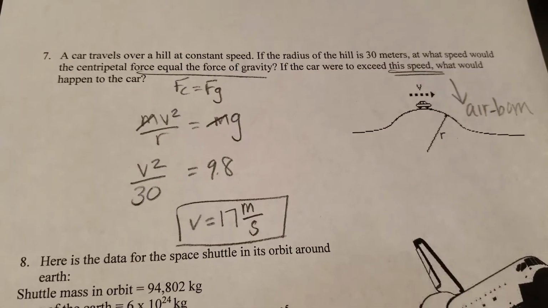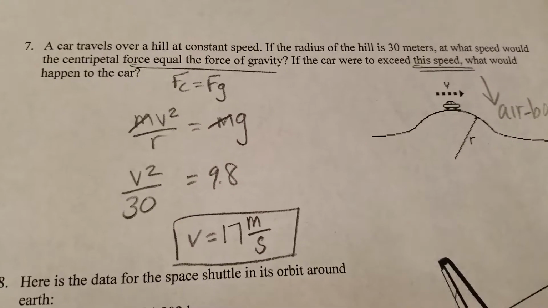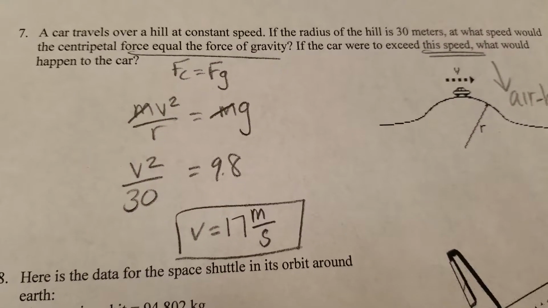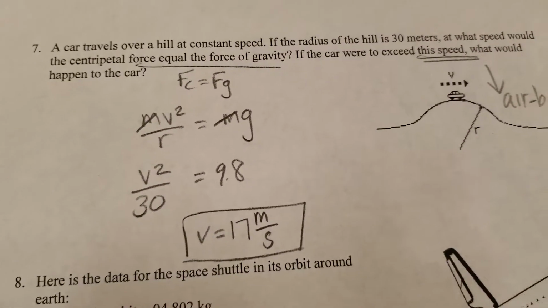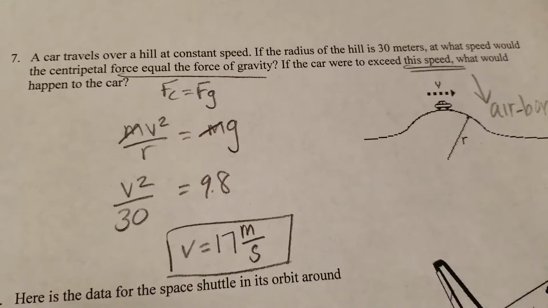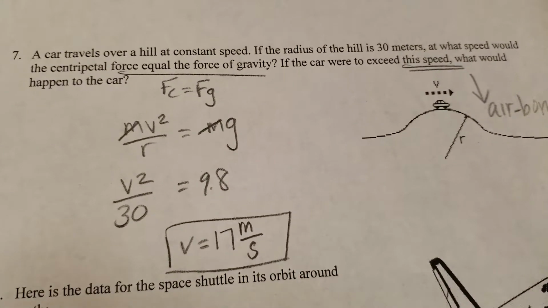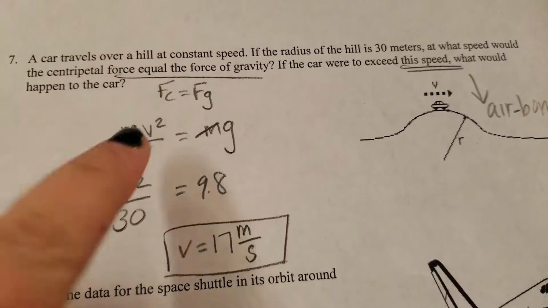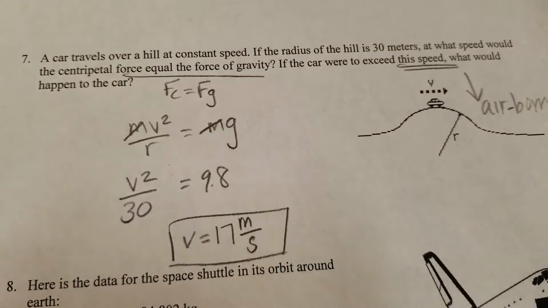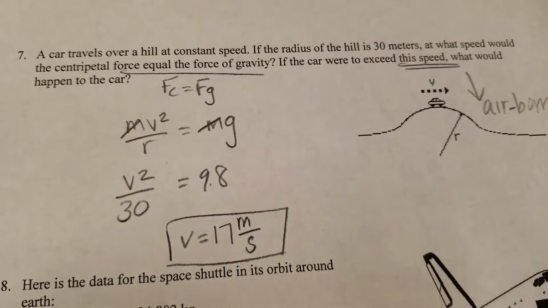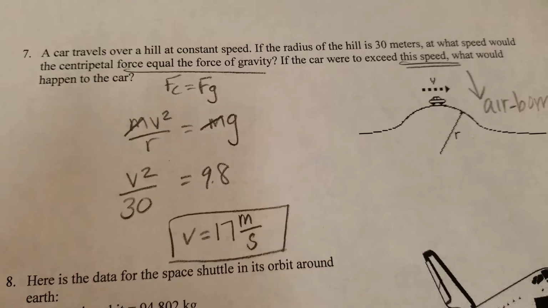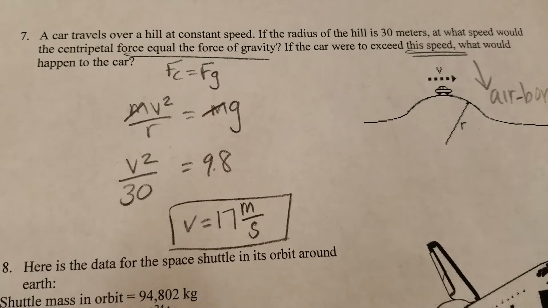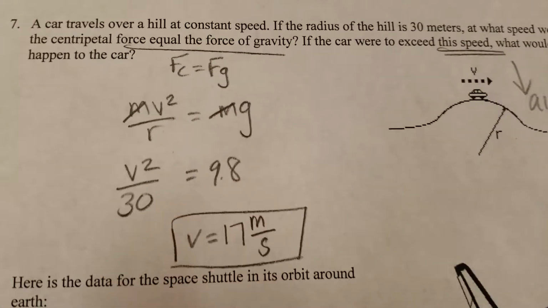All right, now number 7. This one seems complicated at first, but if we just simplify a few things, then it's super easy. A car travels over a hill at a constant speed, and the radius is 30 meters. At what speed would the centripetal force equal the force of gravity? Guys, it tells you Fc equals Fg. This is that moment where the normal force is 0. So any faster and you're going to be airborne, basically. It's like that moment where you feel like you're coming up out of your seat in the car.